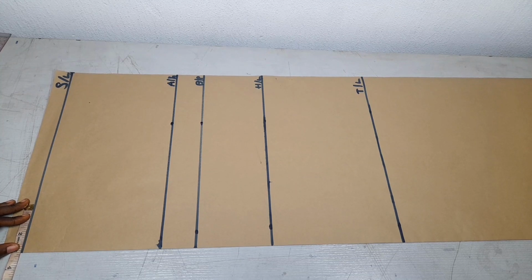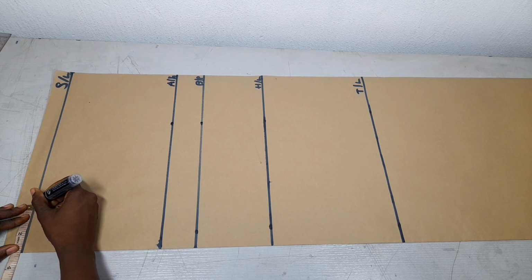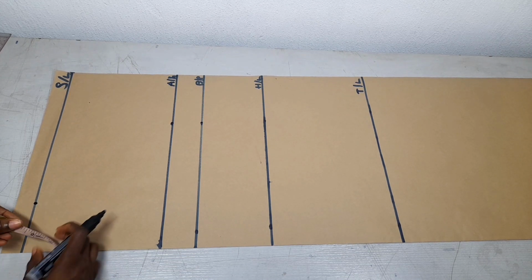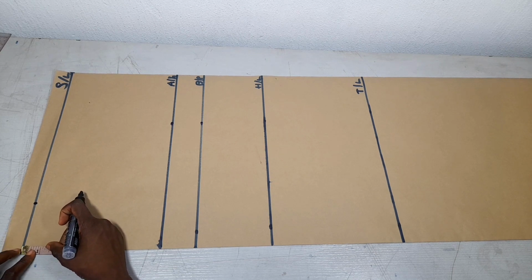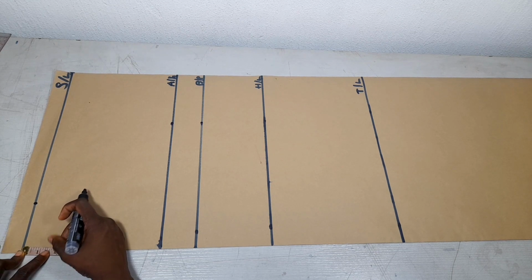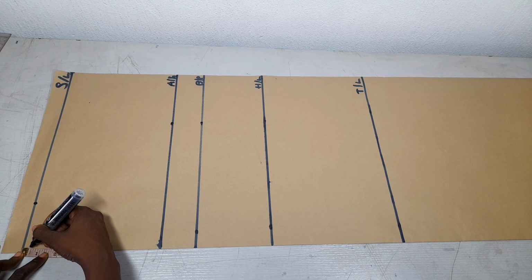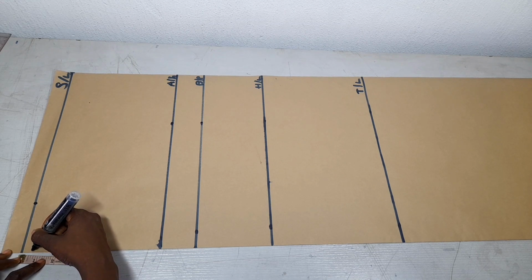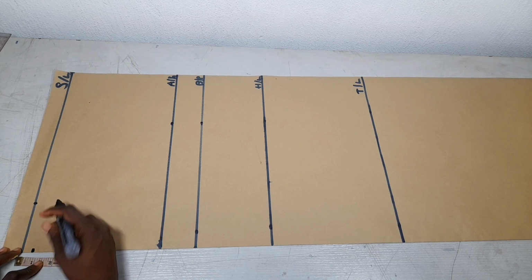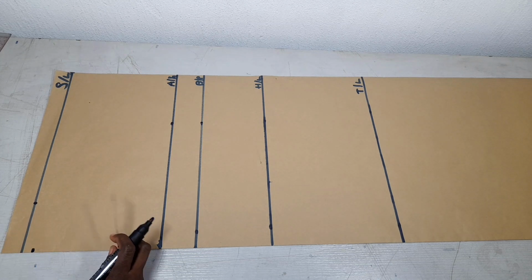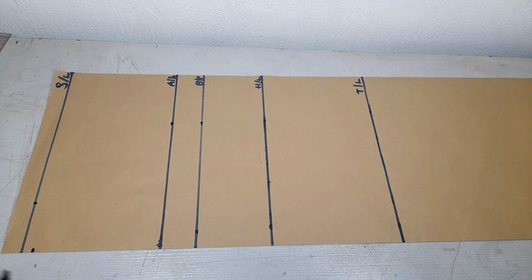So for my neck, I'll be using 3 inches for the wideness. Three inches. And for the depth, I'll be using ½ inch. You can use 1 inch, but do not go lower than 1 inch. Do not go to 1.5 or 2 inches. The least you can use is 1 inch. So I'm using ½ inch.